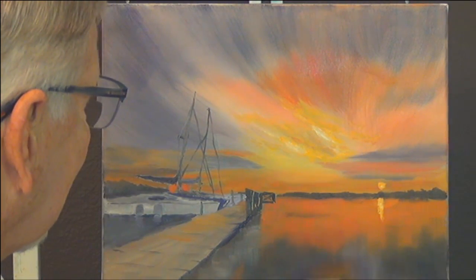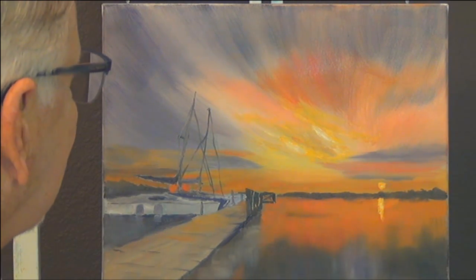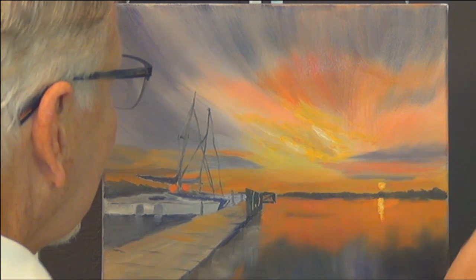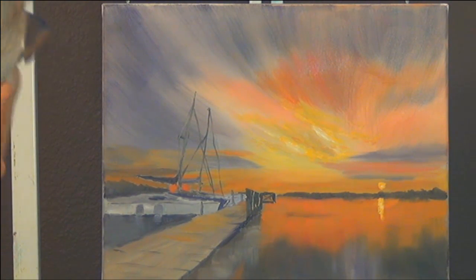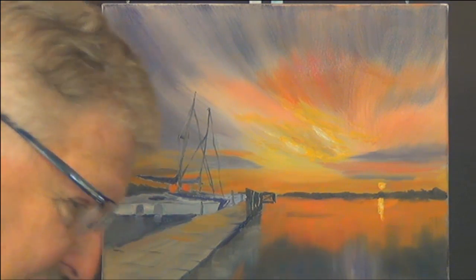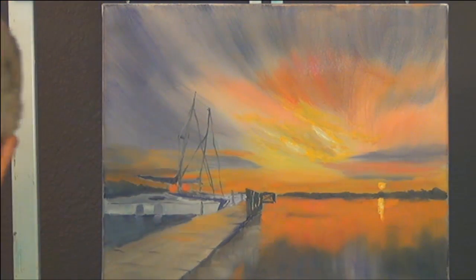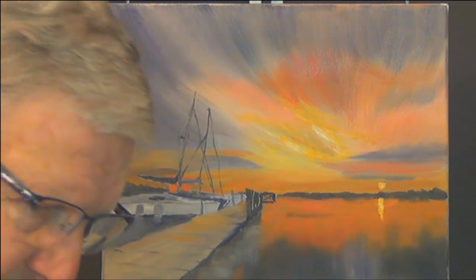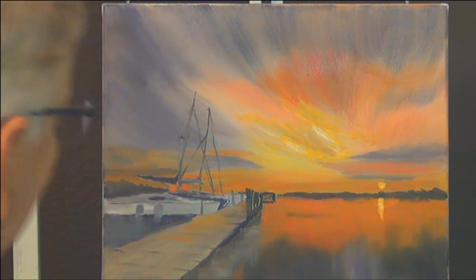But maybe a couple other swipes there, a few out here. A few clouds, okay. If I keep messing with it, I'll likely make it worse. Therefore, even though we're about an hour and 10 minutes into this painting, I think I'm going to stop.